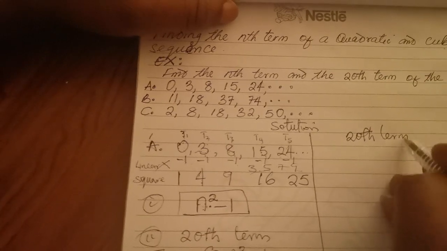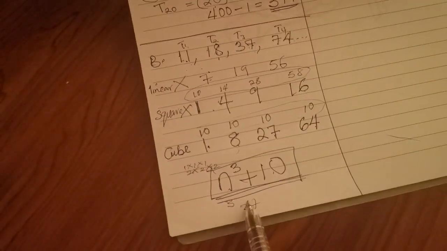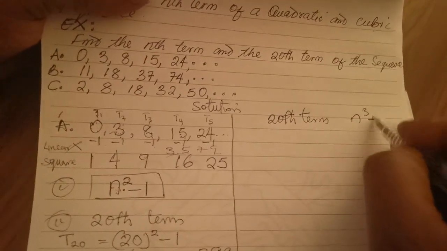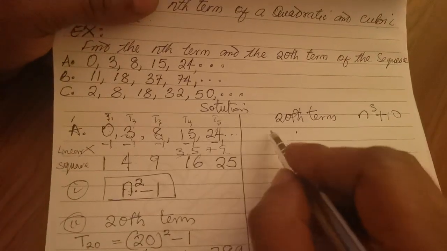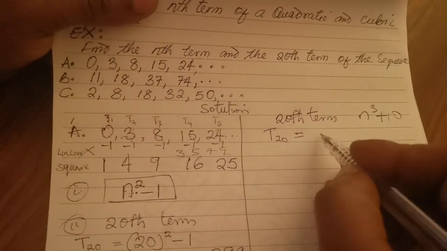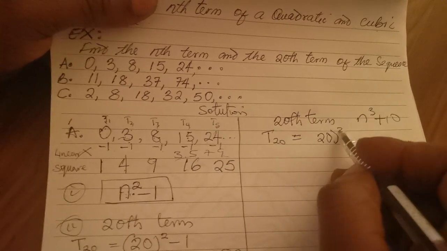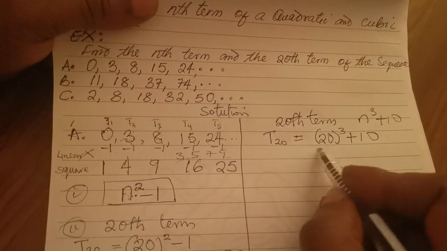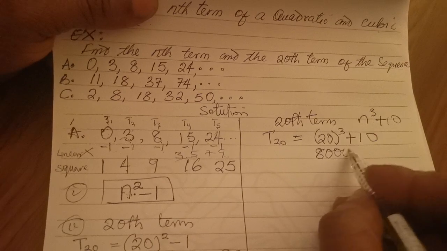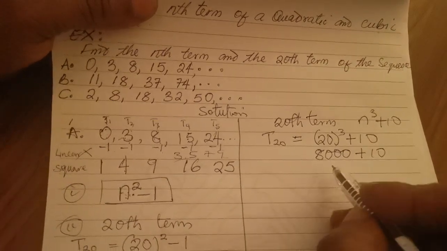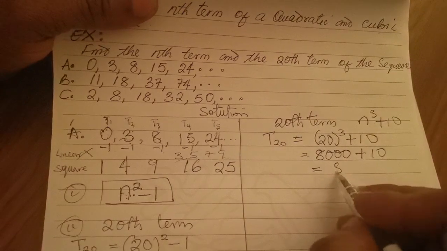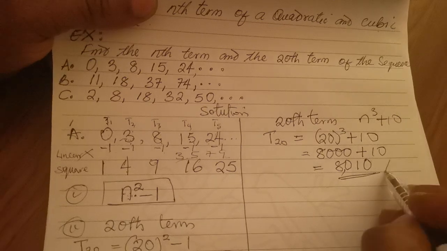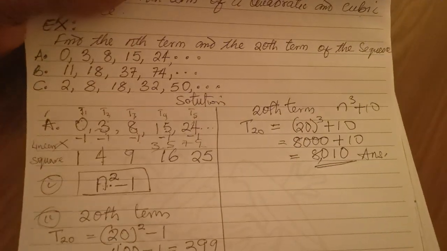The 20th term of this general formula, n cube plus 10. The 20th term, T20, gives us 20 cube plus 10, and 20 cube is 8,000. So 8,000 plus 10 will give us 8,010. So this is the 20th term of this sequence.